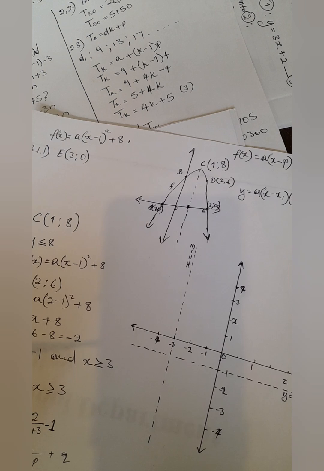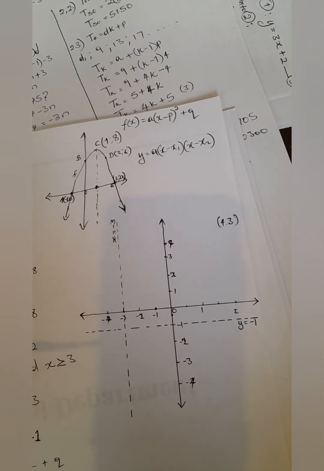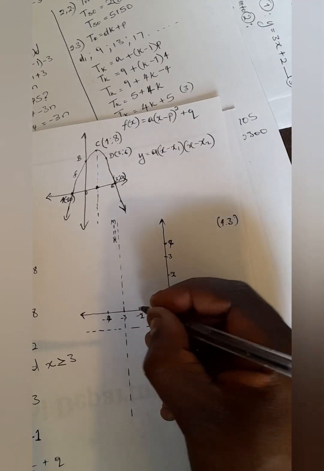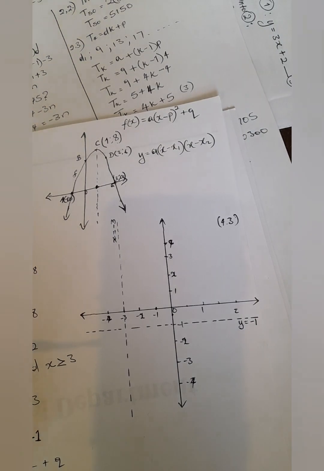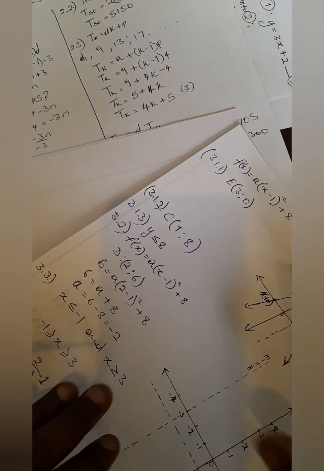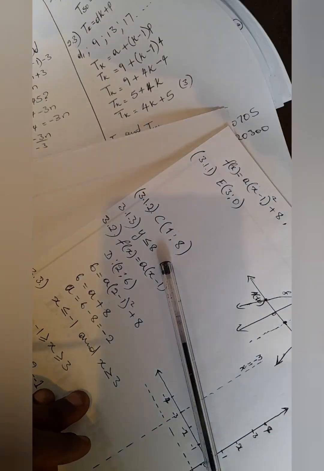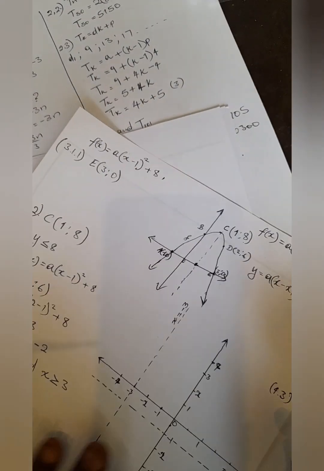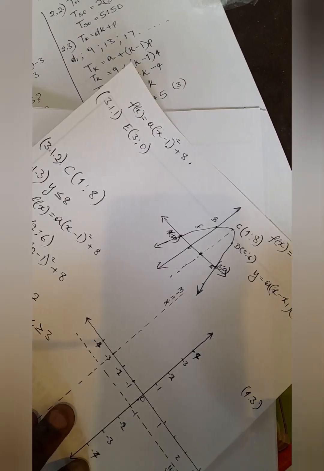Right. Now, you can even go further to find a point where your x is negative 2 if you want to. Okay, here, this is a rough sketch of the graph.